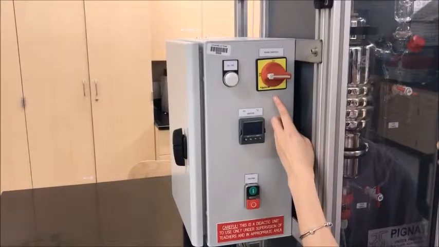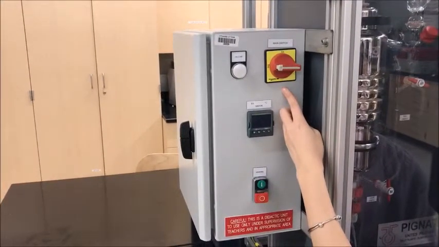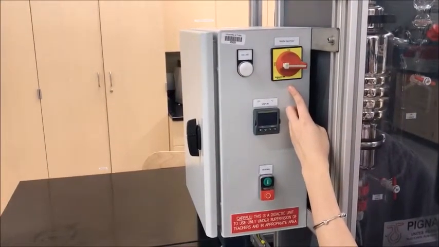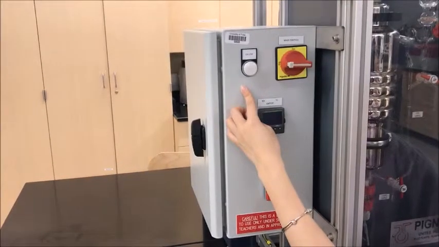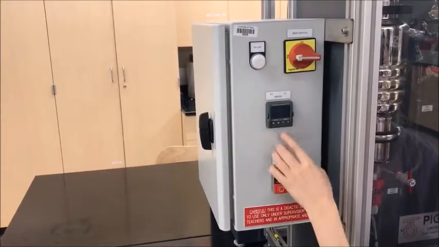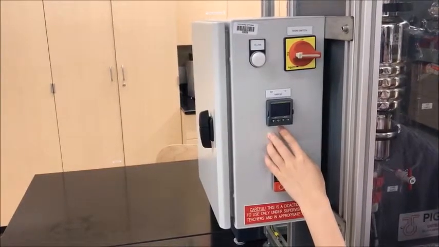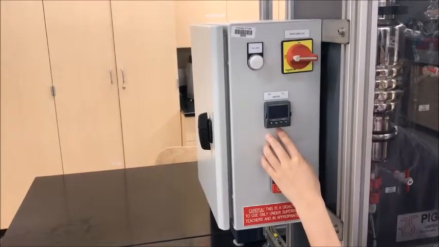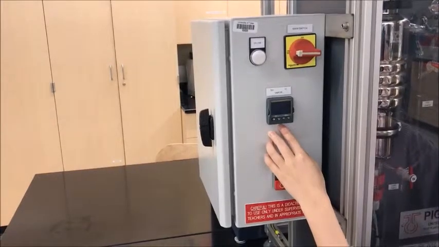This is the main switch. You will use this switch to turn the system on or off. This is the lamp indicator. When the system is on, the light will be on. This is the display screen. You will record the temperature from this screen.